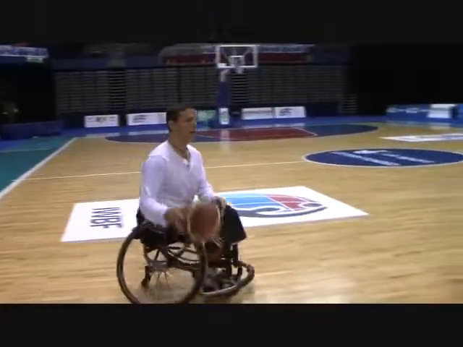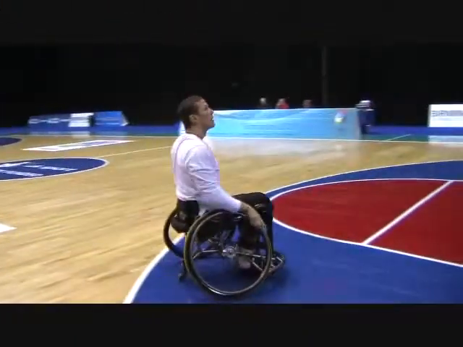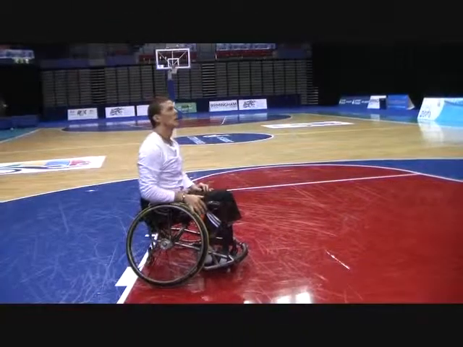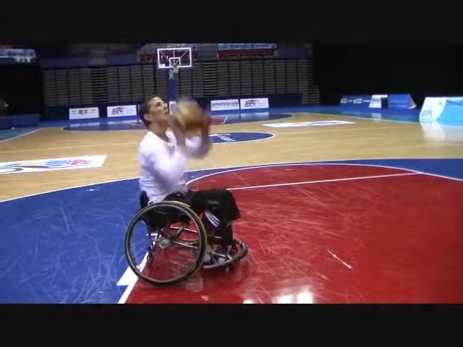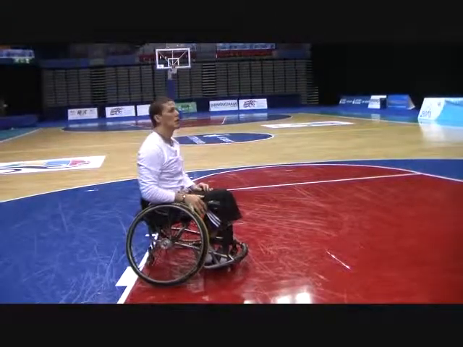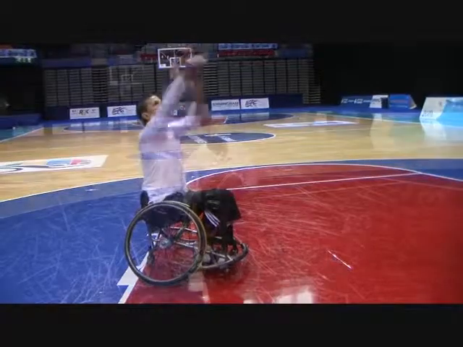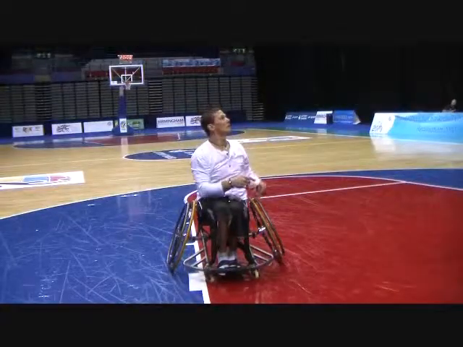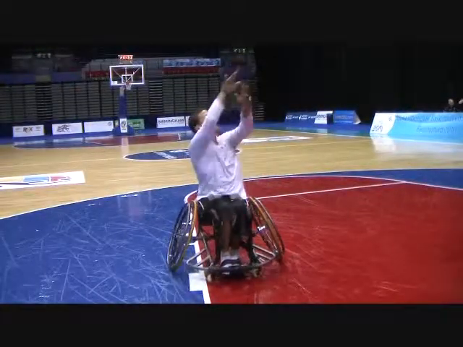The Class 2 player has the muscle power to resist the weight of the ball as it is lifted upwards for shooting. You can see here that Frédéric Guzot of France is not leaning back into his backrest as he shoots. He can rotate the upper trunk towards the direction of the shot if supported by the backrest.